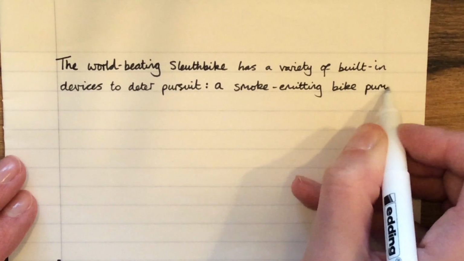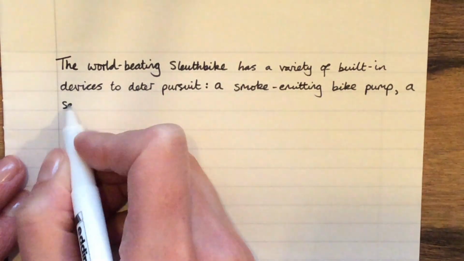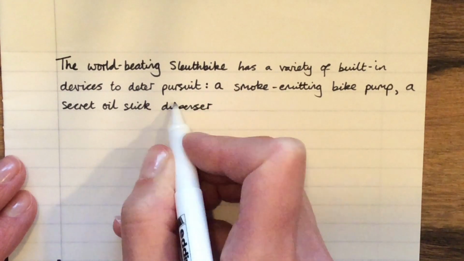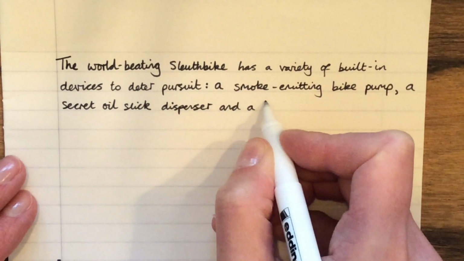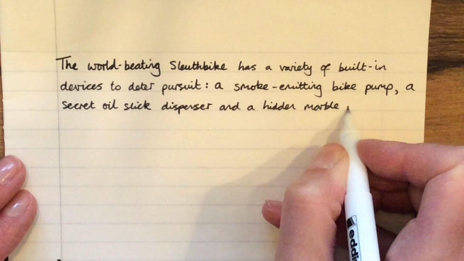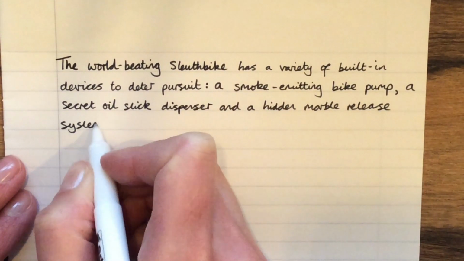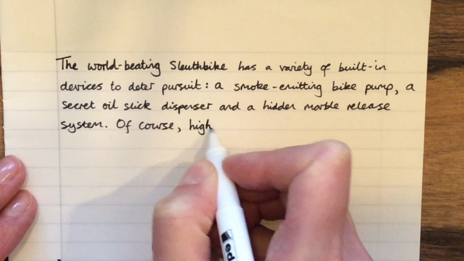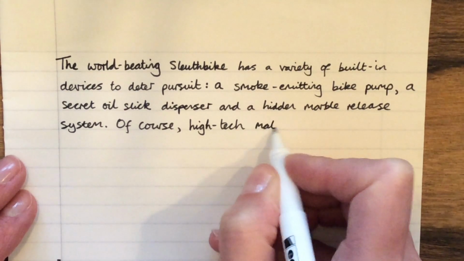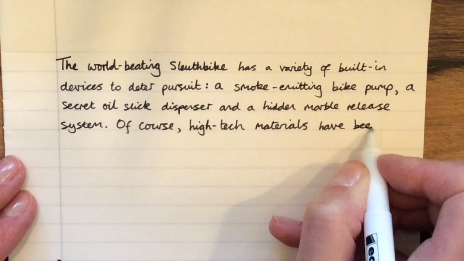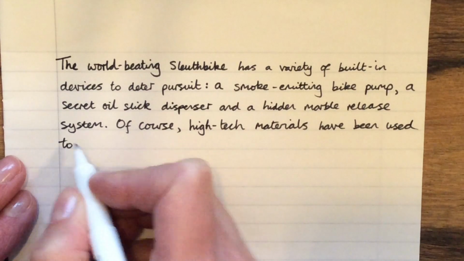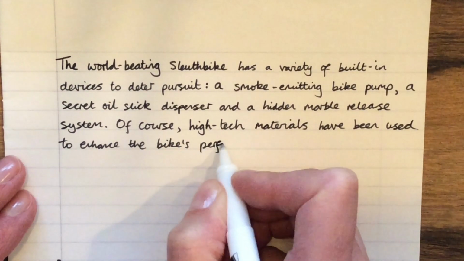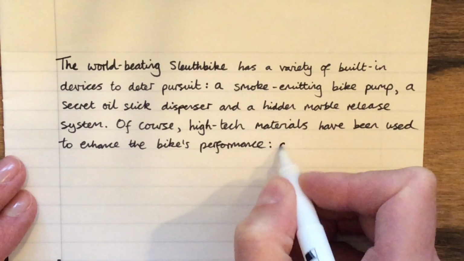Here's my list, so I'm using my colon. A smoke-emitting bike pump, comma, a secret oil slick dispenser, and, before my final thing, and a hidden marble release system. Full stop. So that's my first list using a colon and some commas. Of course, comma, because that's a fronted adverbial, high-tech materials have been used to enhance the bike's performance. That means made better.